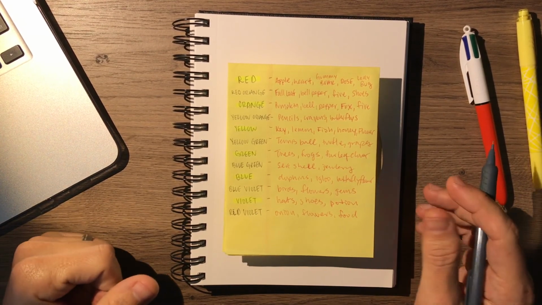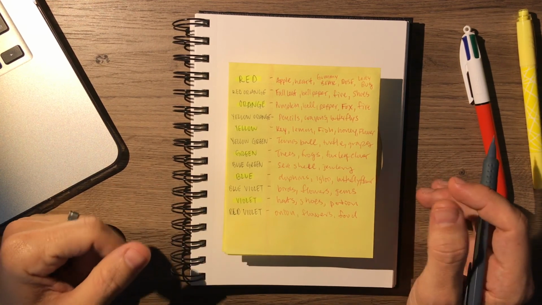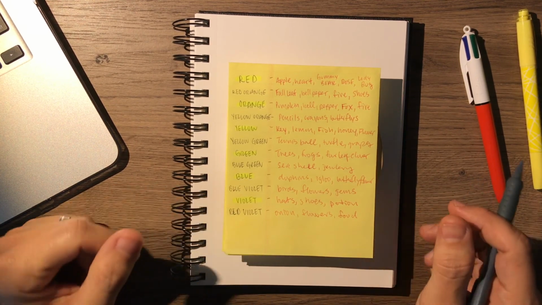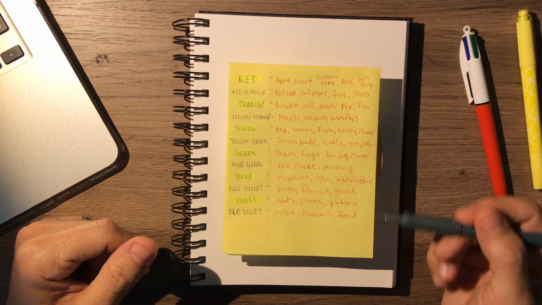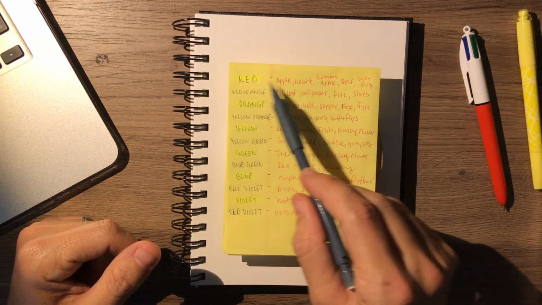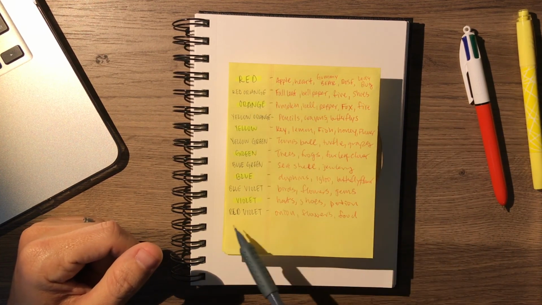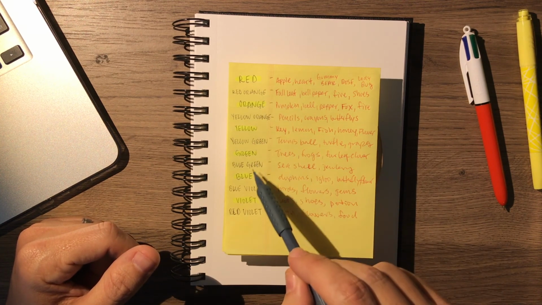Hello everyone, this is for the color wheel option 2. You are allowed to pick from many different things. What you see here in front of you is just a list of random objects that have some sort of connection with these colors. And what I've done is I've highlighted the main colors that you should really focus on.